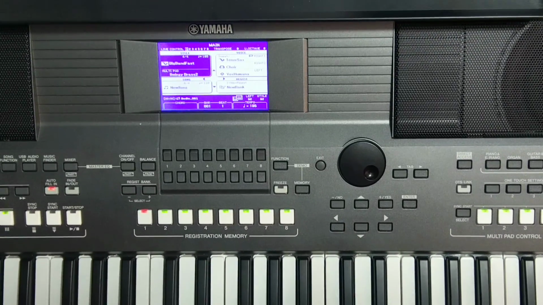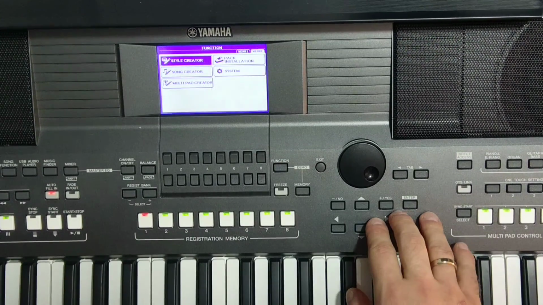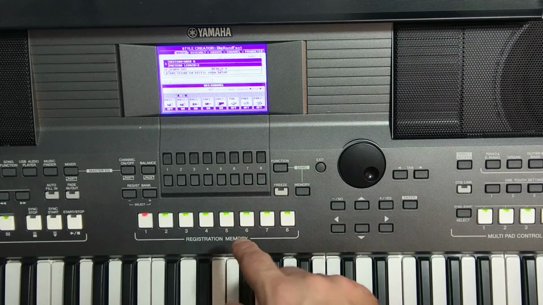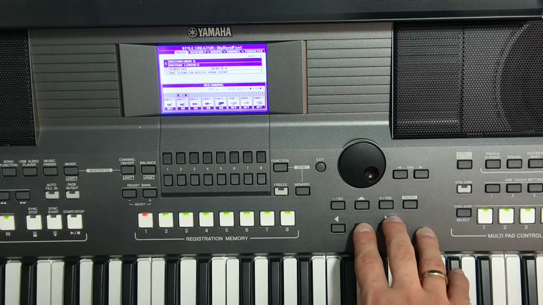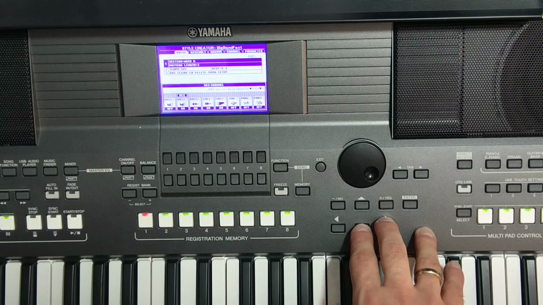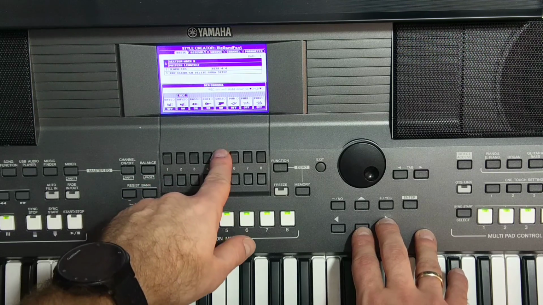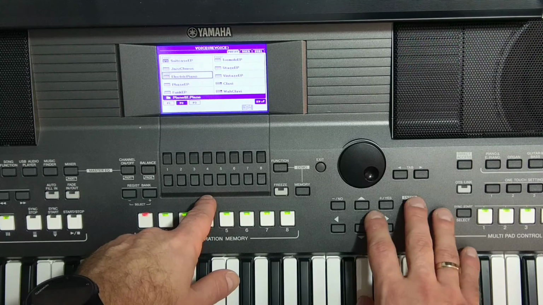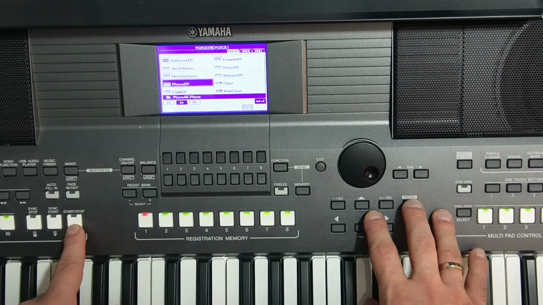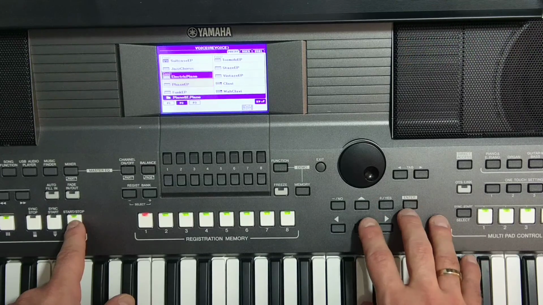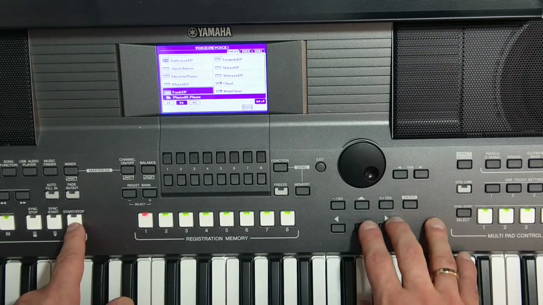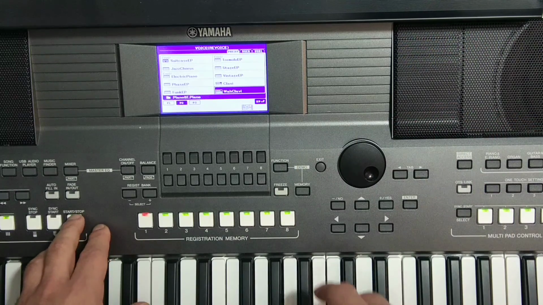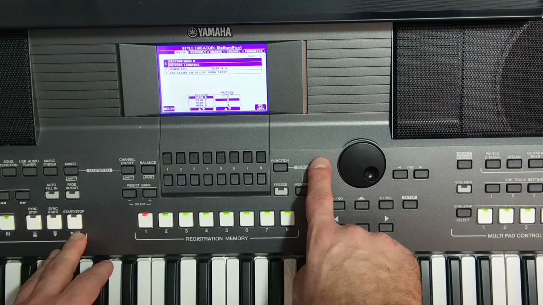Please do the following. Select function. Go to menu, style creator, current style. So do the exact steps that we have done the whole video, and change this grand piano into this clavichord.